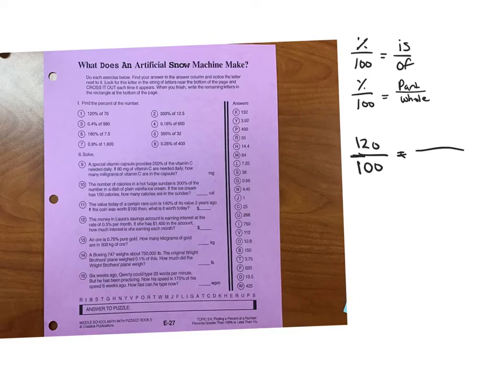We just put that there, 100, because a percent is out of 100. Okay, and then of 70, of is down on the bottom, so that's where I'm going to put my of. And then the other number that I don't know is x. So that's an equal. It looks like an unequal, but it's an equal.